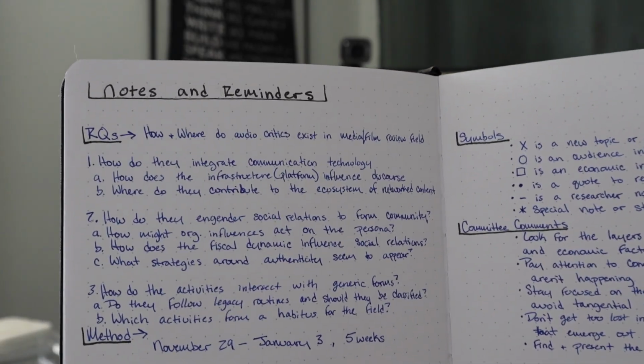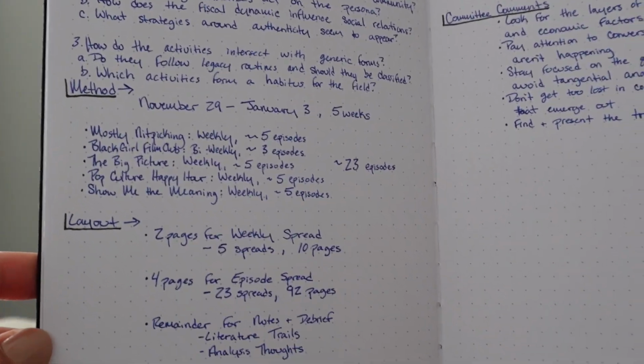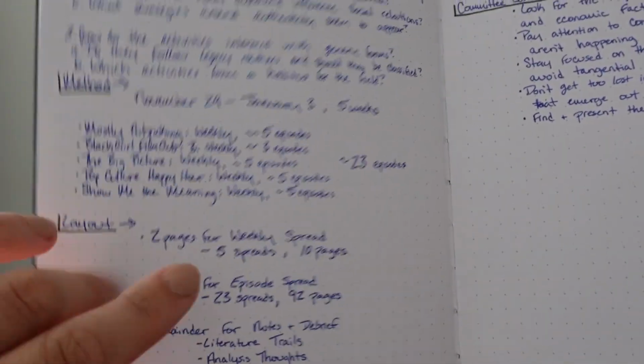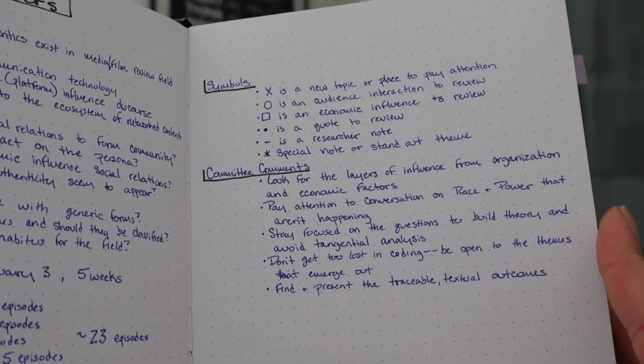Field notes. Have a little key reminders. Here's my questions that we talked about. Here's the layout, kind of giving myself almost like a little SOP legend of how to keep it organized and the different symbols.